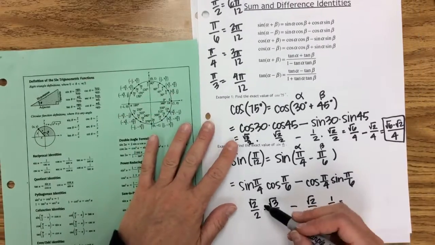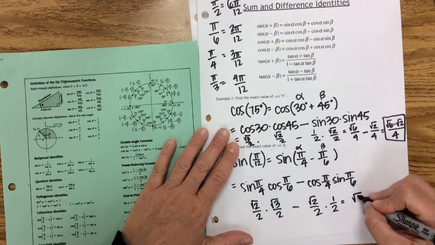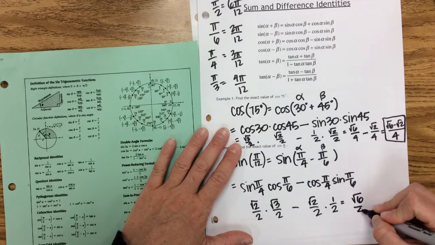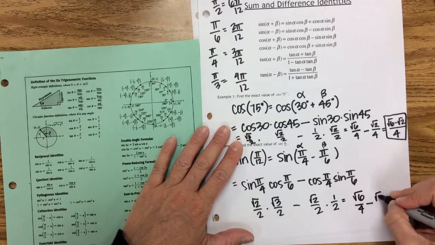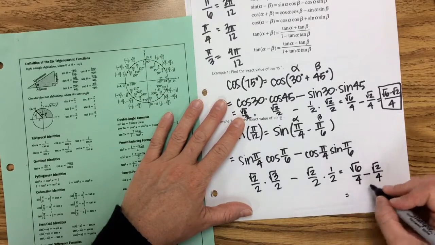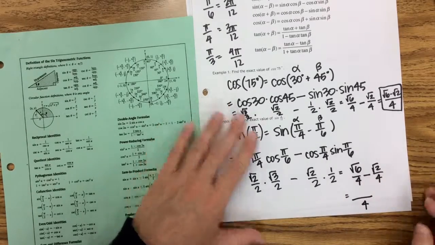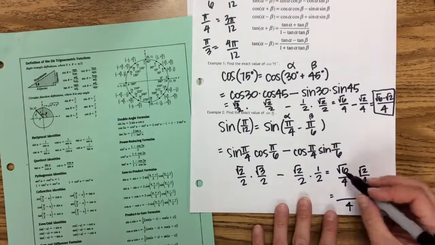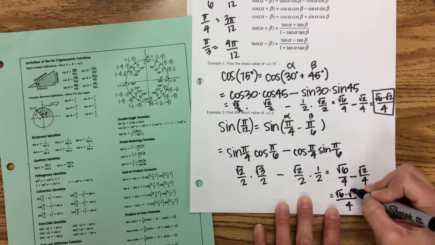So I have here the top would be square root of 6 over 4 minus square root of 2 over 4. And then if I subtract those, I have a common denominator of 4. And the tops would be square root of 6 minus square root of 2.